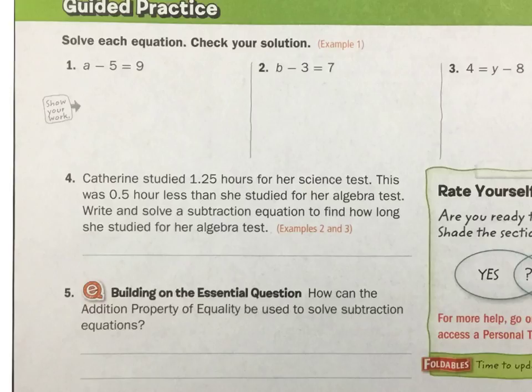So what I always like to do is circle the variable. I want to get a all alone. So I have a minus 5. I want to get rid of that minus 5, so I have to do the inverse. I have to add 5. And if I add 5 to one side, I've got to add 5 to the other side. Bring my a down, those cancel, equals 14.